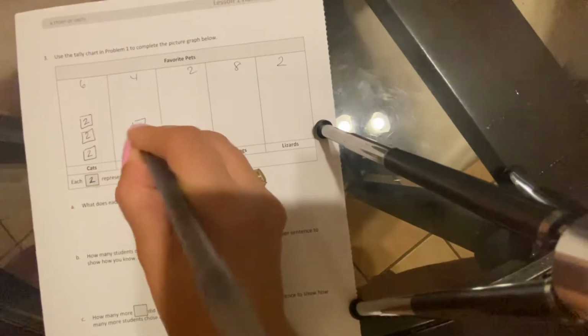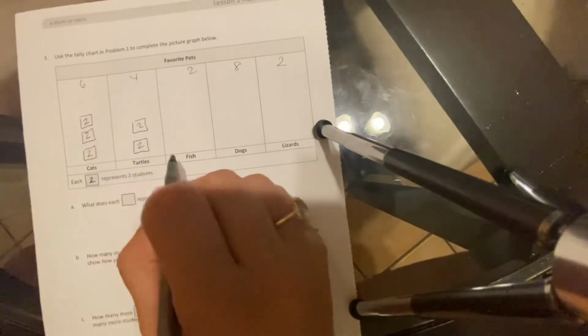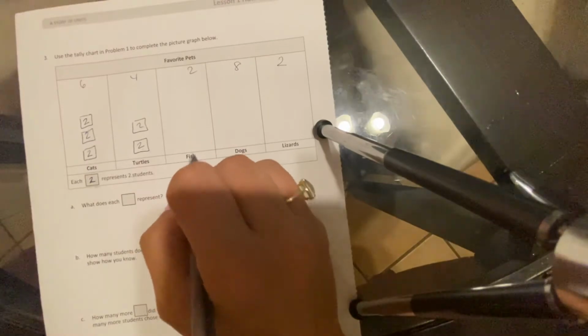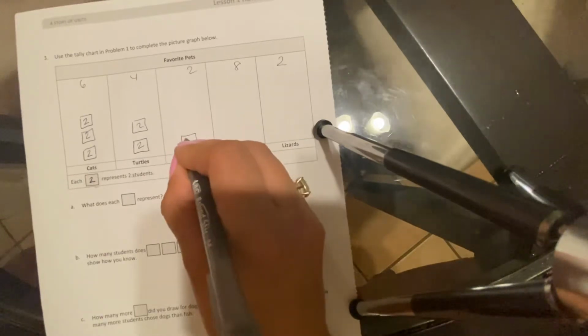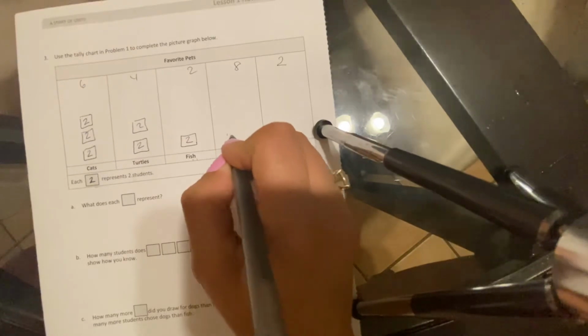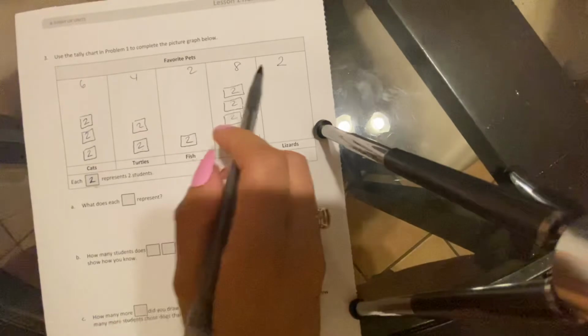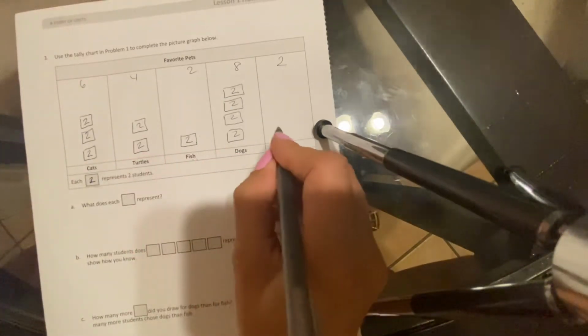2, 2, 4. Again, whenever you're drawing it out, you want to make sure that your squares look similar. You don't want these to be huge and this to be small. You want them to look evenly spaced and equal size. Fish. There were only 2 people total who voted for fish, so I only need 1 square. Dogs. A lot of dog fans, so there are 8 people for dogs. 2, 4, 6, 8. So I needed 4 for the dogs. Lizards, just like fish, there were only 2 people total, so I only need 1 box.